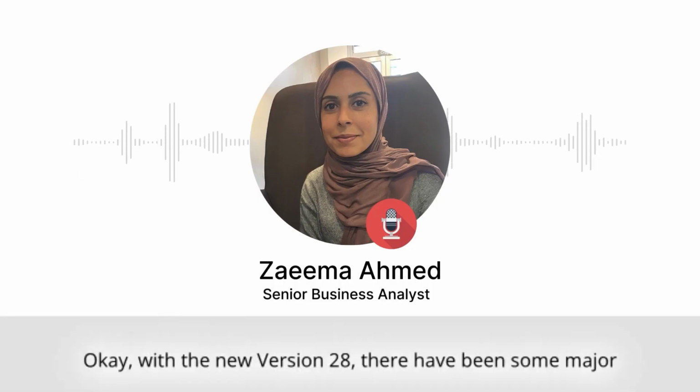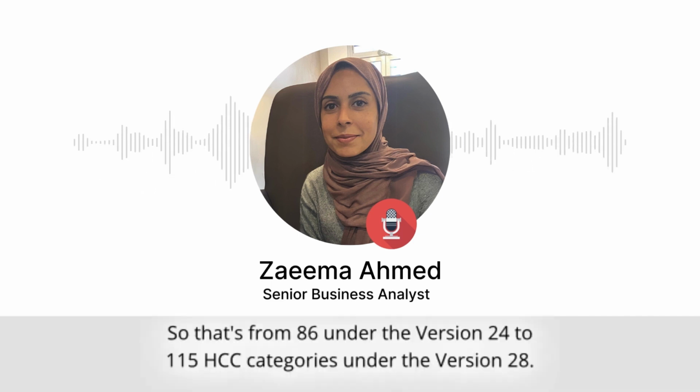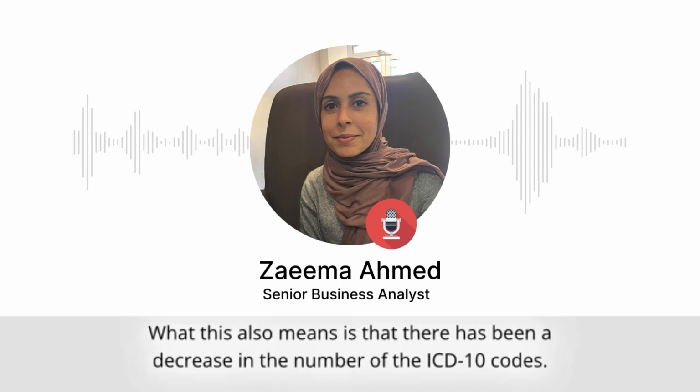Okay, with the new version 28, there have been some major changes from the version 24 model. Some of the major changes are the increase in the number of HCC categories, from 86 under the version 24 to 115 HCC categories under the version 28. What this also means is that there has been a decrease in the number of the ICD-10 codes.